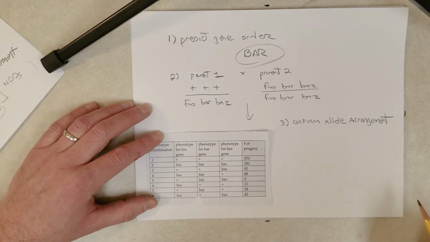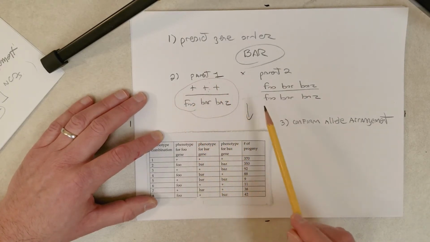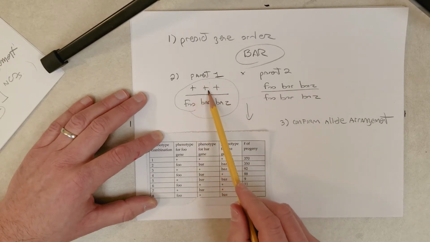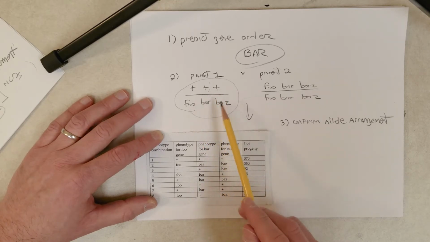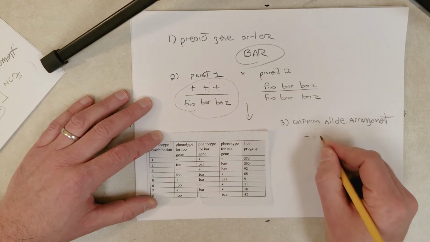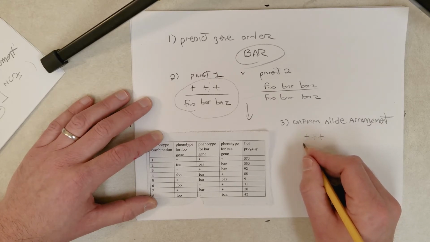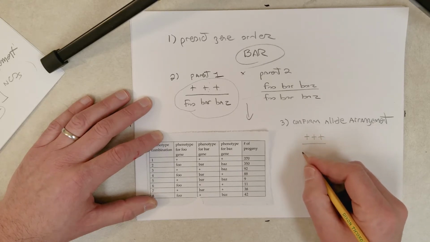Okay, so I made a prediction up here that in parent 1, the heterozygous parent, all the wild type alleles were linked on one chromosome and all the mutant alleles were linked on the other chromosome. Now, remember, we had determined in the previous video that non-crossover gametes should be formed in the greatest number.